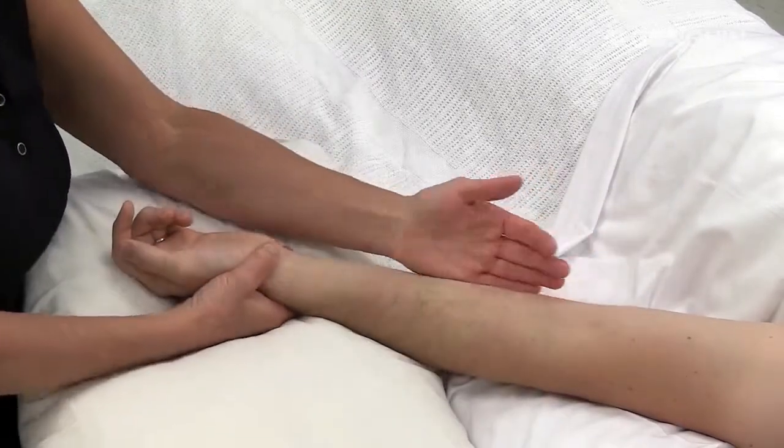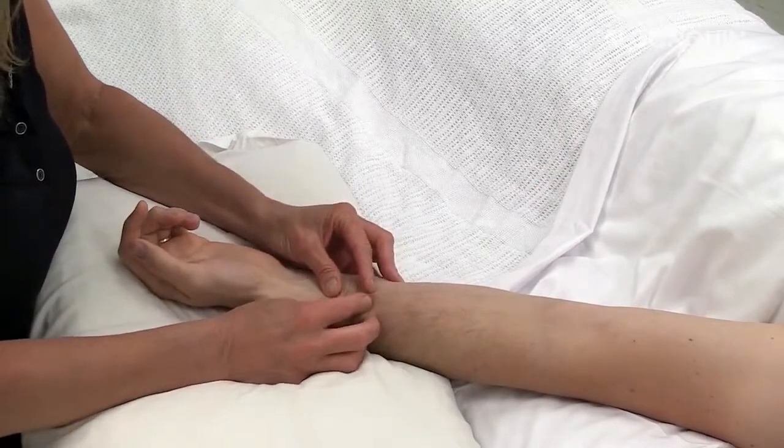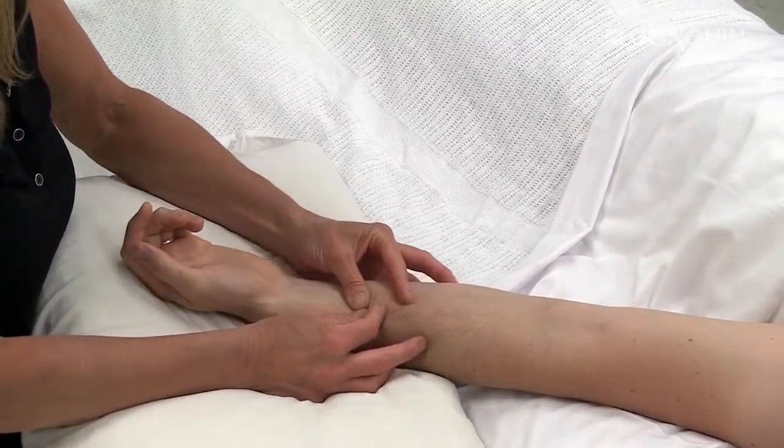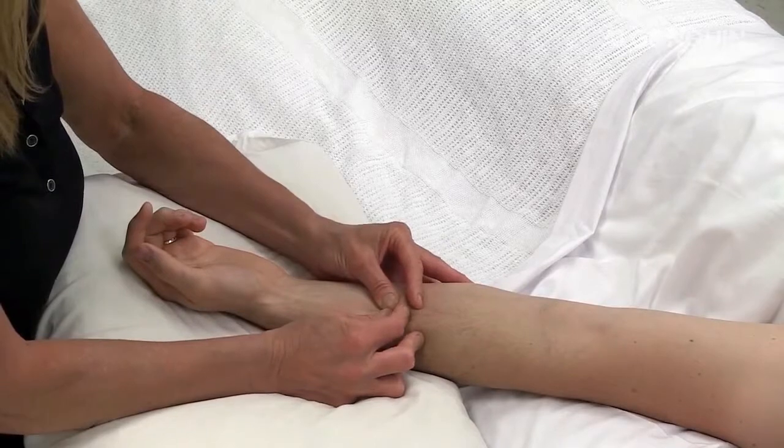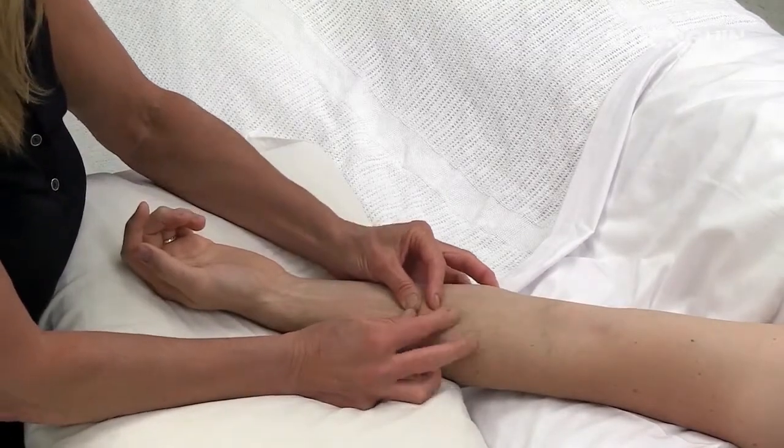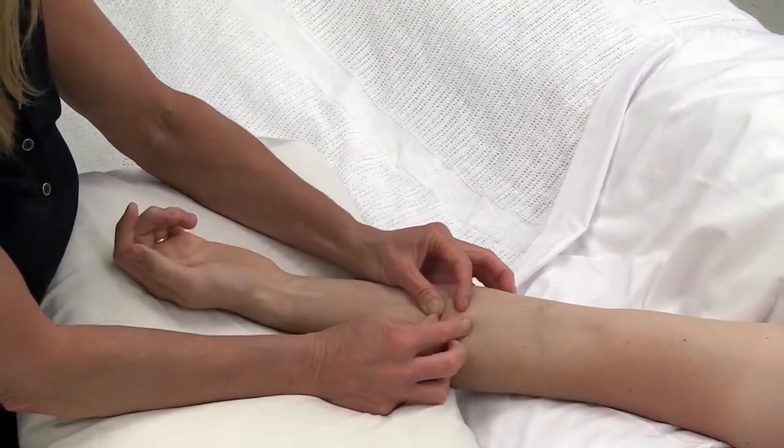Depending on the client, you can use a skin rolling technique depending on how accessible the tissue is to pick up and do a skin roll.